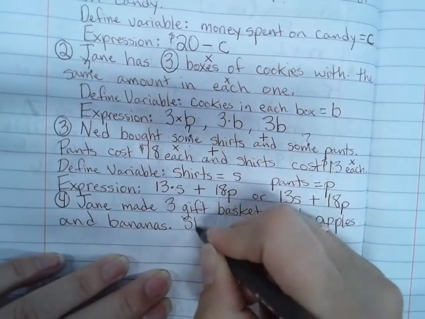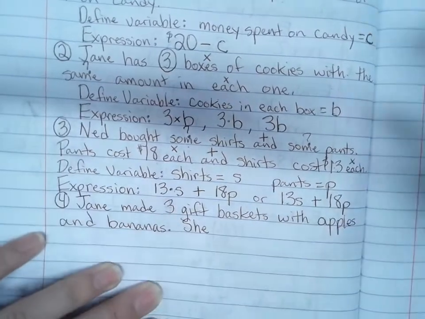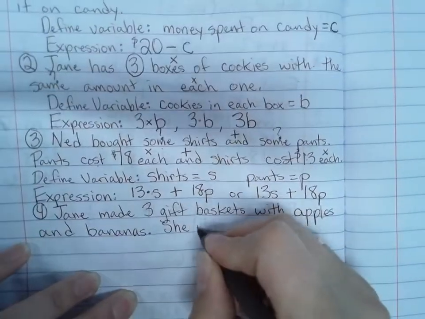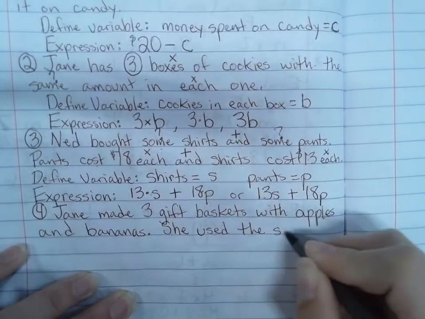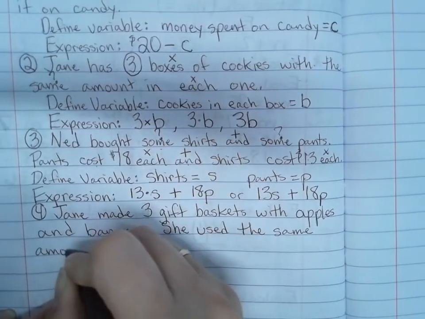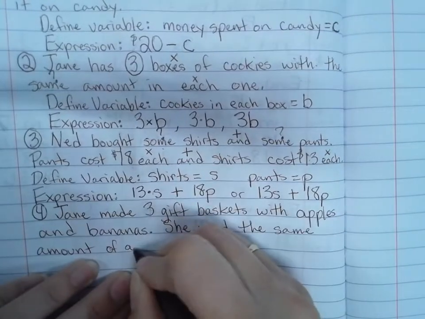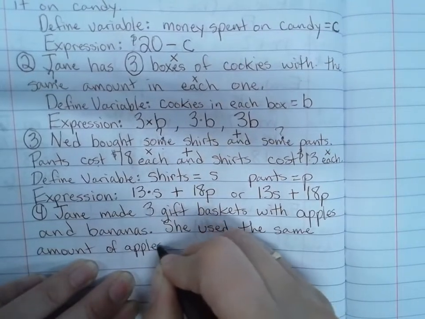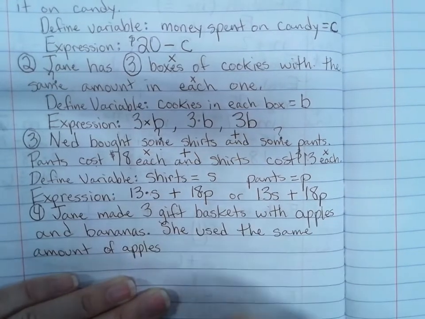She used the same amount of apples in each basket and the same amount of bananas in each basket. So I'm trying to shorten this up.